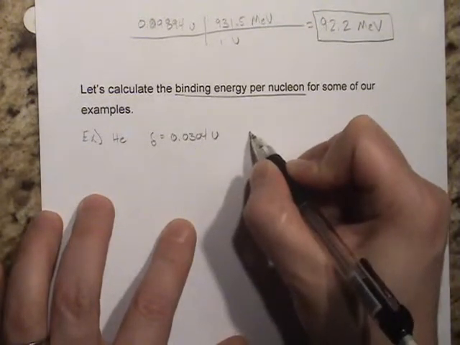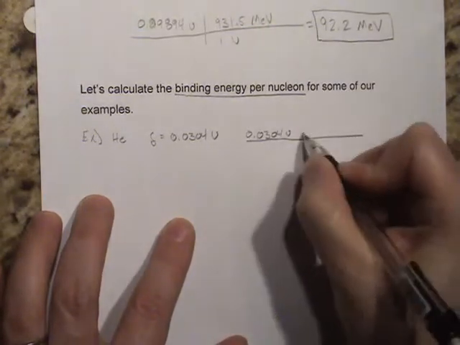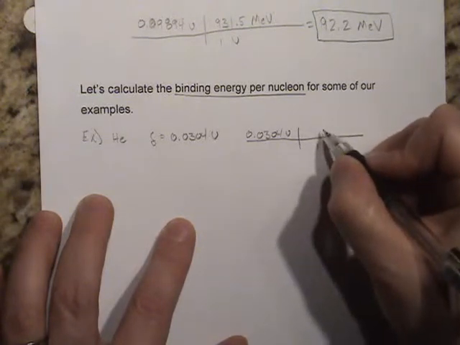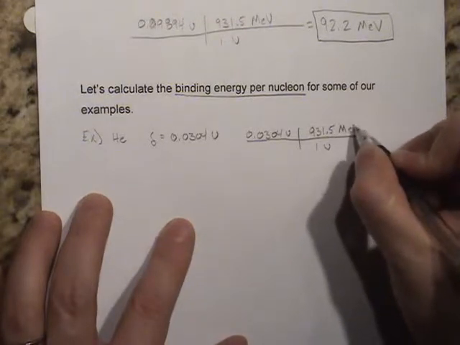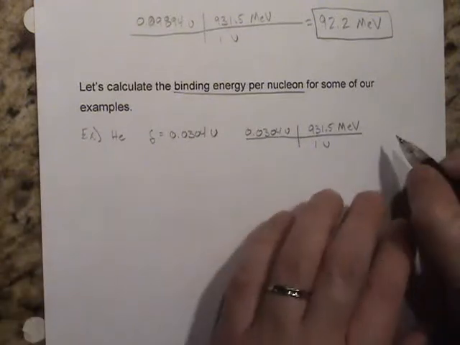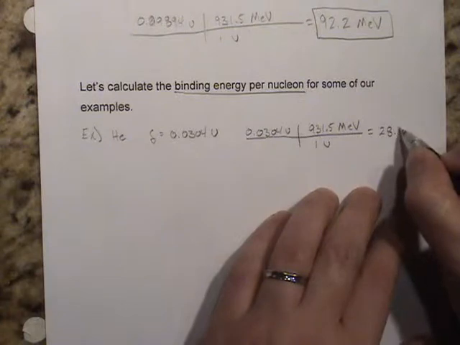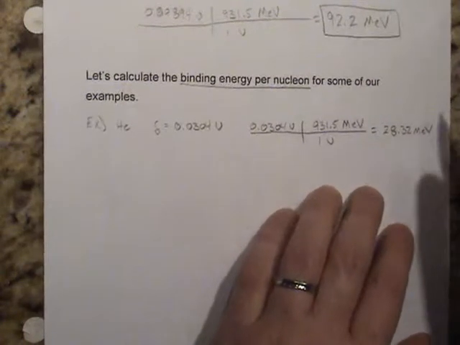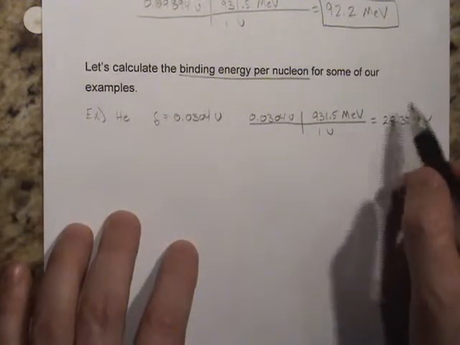So let's first convert 0.0304 U, and for every 1 U there are 931.5 MeVs. So this turns out to be approximately 28.32 MeV.